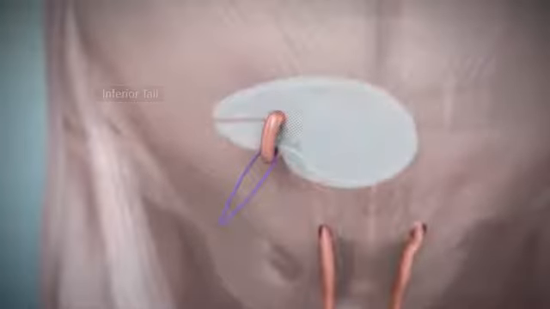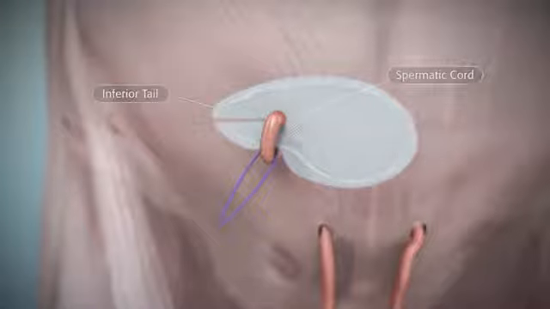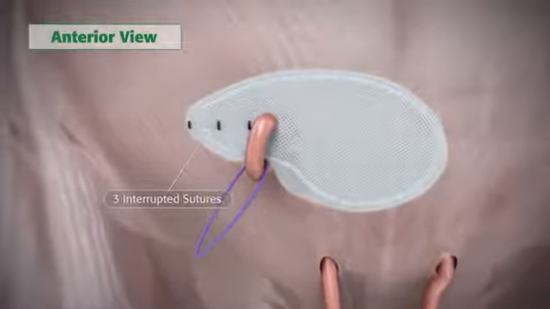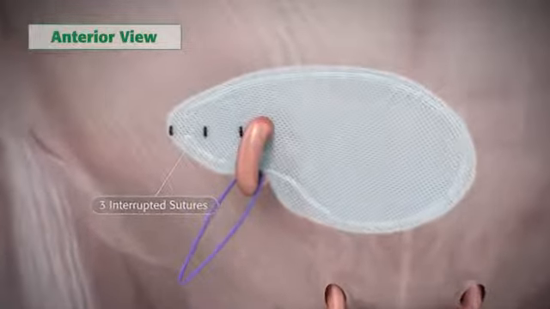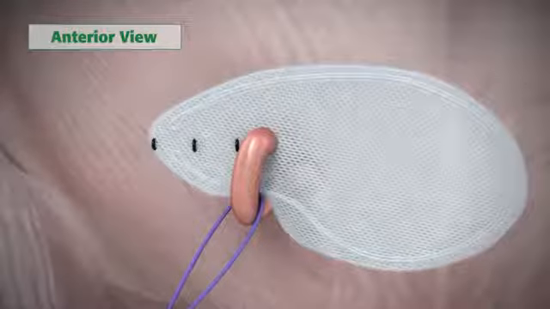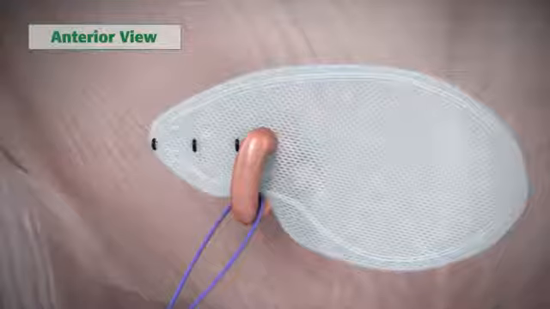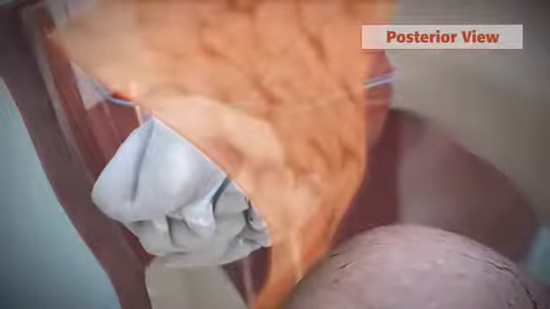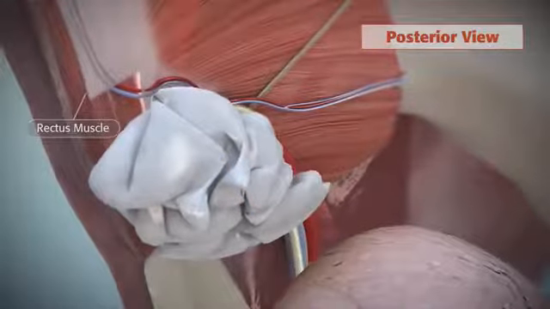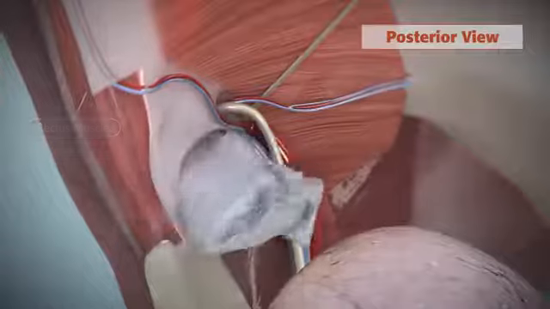Place the inferior tail of the Polysoft hernia patch under the spermatic cord, so that the tails are pointing lateral. Place 3 non-absorbable interrupted sutures into the hernia patch to join the prosthetic tails together. Please note, this technique is tension-free and no sutures are placed into the tissues to fixate the Polysoft hernia patch. Remove the sterile gauze from the operating site and return to the scrub nurse.